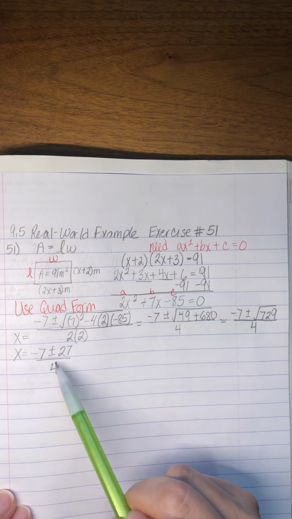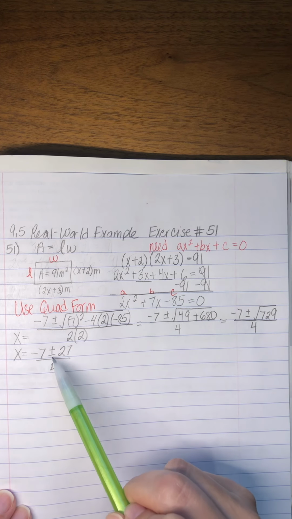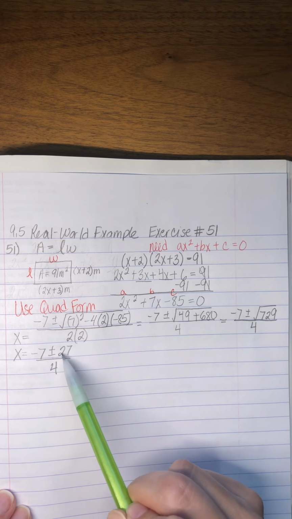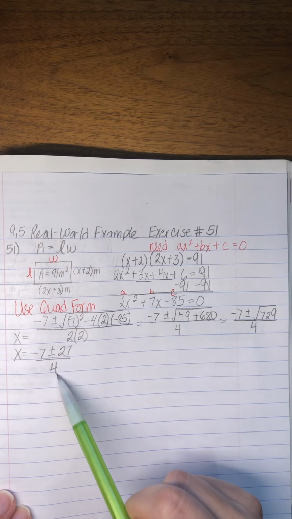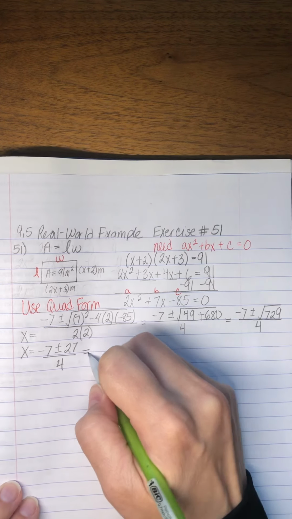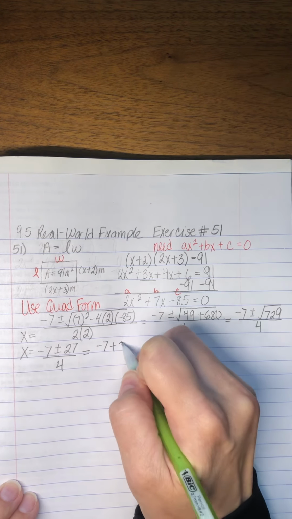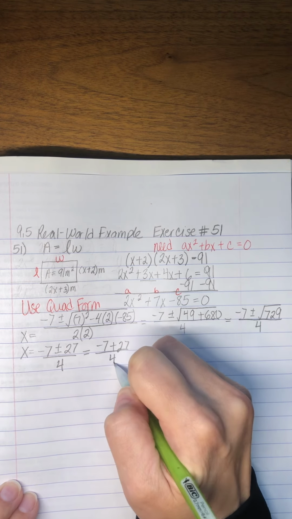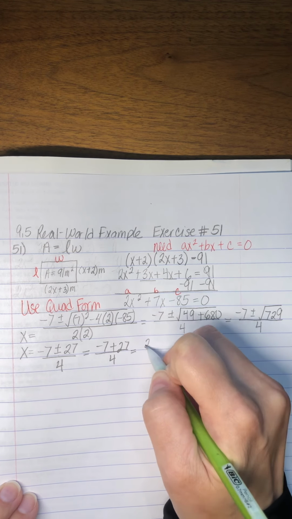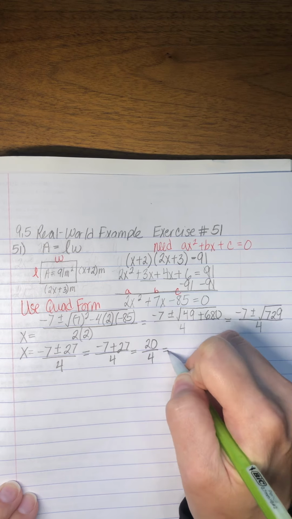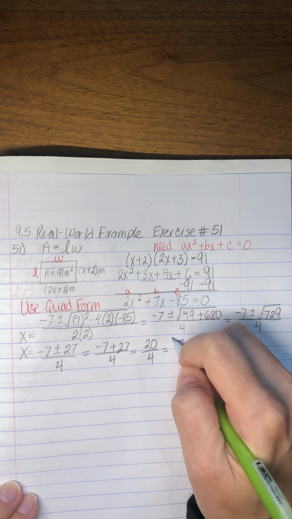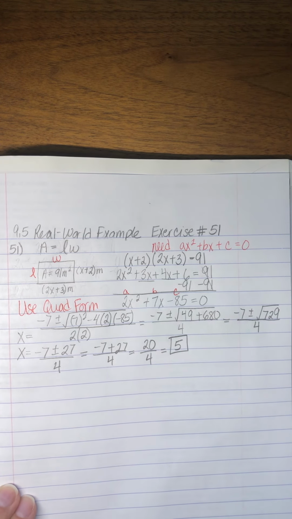So think about which one would give us a positive answer if this was a plus or a minus. Clearly this needs to be a plus 27 to make our numerator positive, and a positive divided by a positive will give us a positive. So we're just going to do negative 7 plus 27 over 4. Okay, let's add this together. We get 20 over 4, and that means that we have 5 for our x.